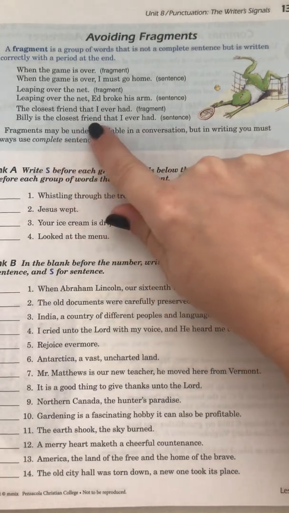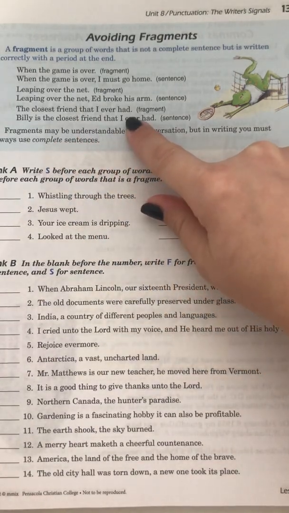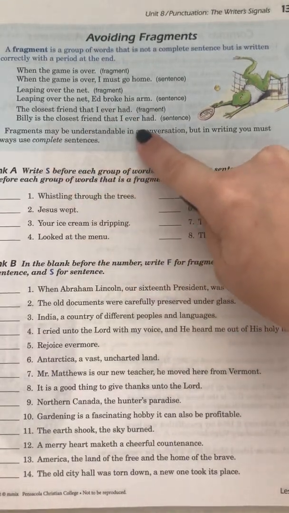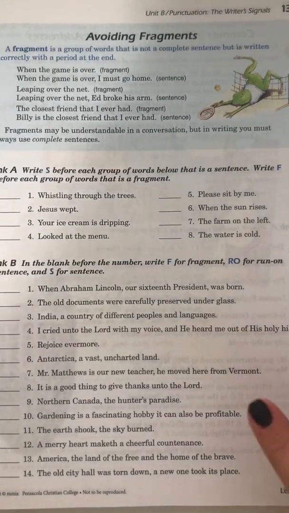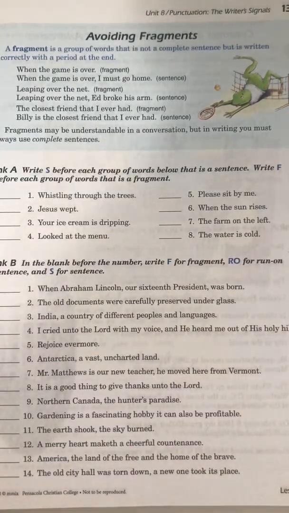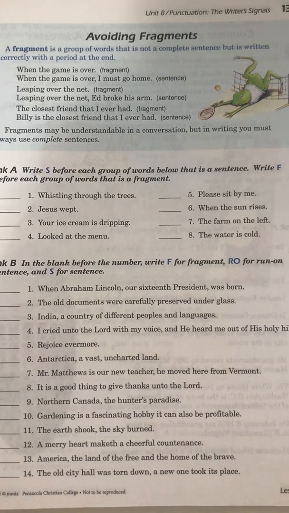"The closest friend that I ever had." Period. Well, who was? "Billy is the closest friend that I ever had." Sentence. So in my opinion, avoiding fragments and correcting them is even easier than correcting a run-on sentence.